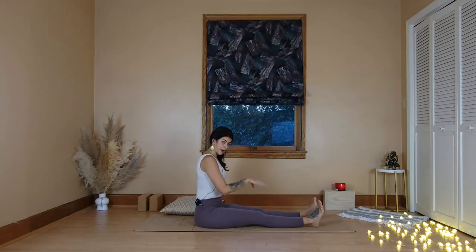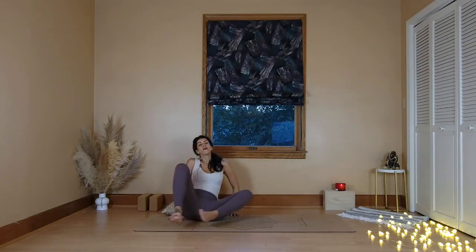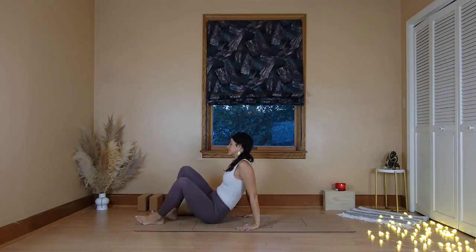And notice that after Paschimottanasana, you will feel quite grounded now, which is really important after the big back bends, so we can have a rest in Shavasana. Turn around and find your Shavasana, lying on your back body, and get a good rest.